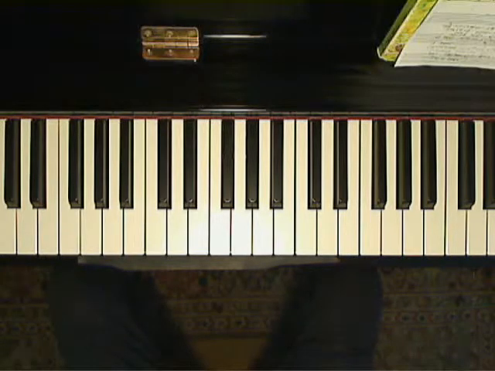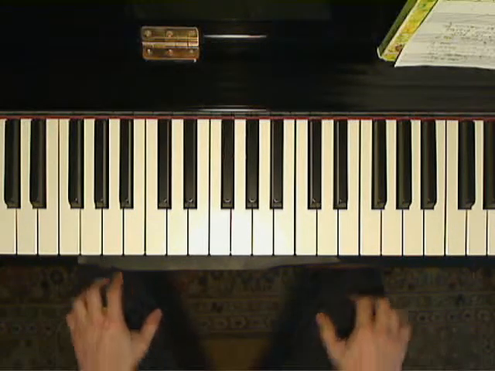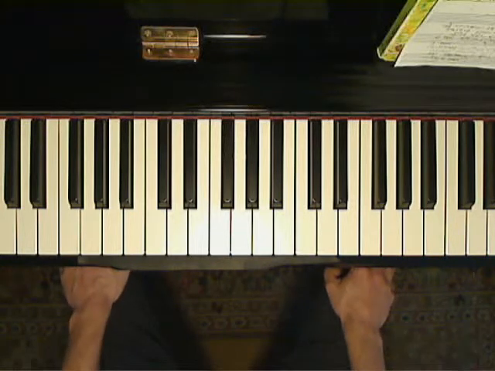What I want you to do now is that you try to find all the notes on your own before I show you how to do it. It is very, very important that you get used to trying on your own to find all these different notes, to put into practice everything you learn in these lessons.